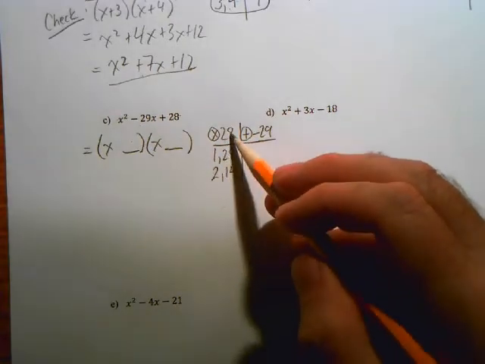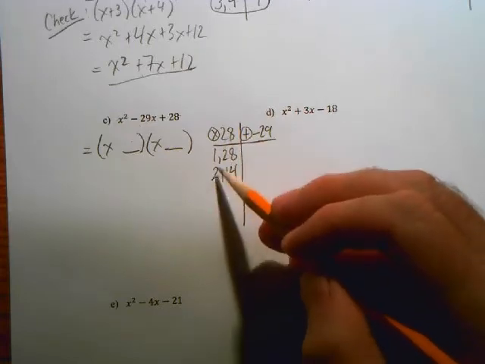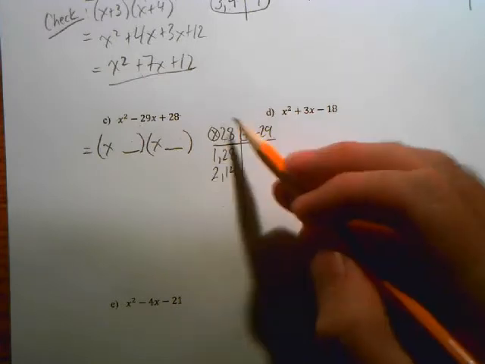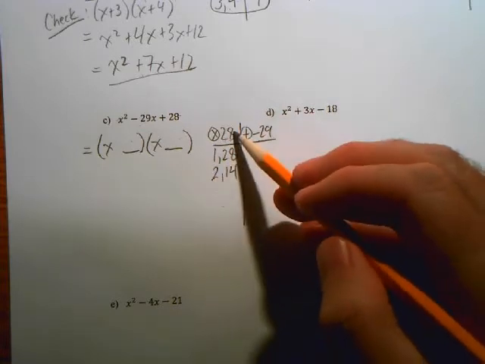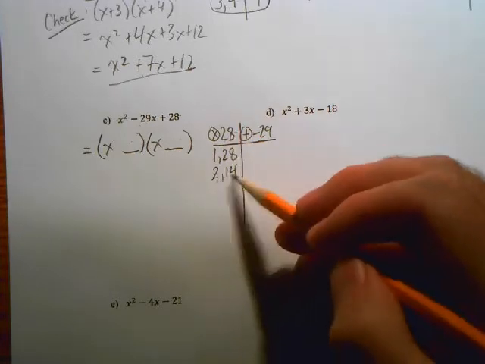So you do 28 divided by 3 and you get a decimal. If you get a decimal when you try to divide a number into the number you're looking at, that means it's not a factor. It'll be a factor if you divide it evenly. For example, if I wasn't sure about 2 being a factor, 28 divided by 2 is 14.